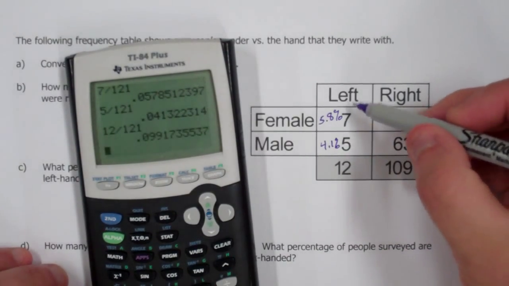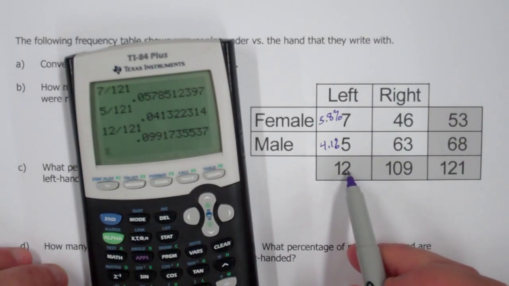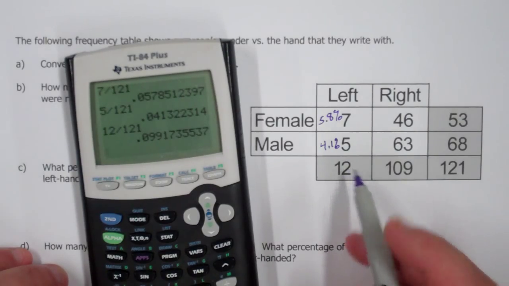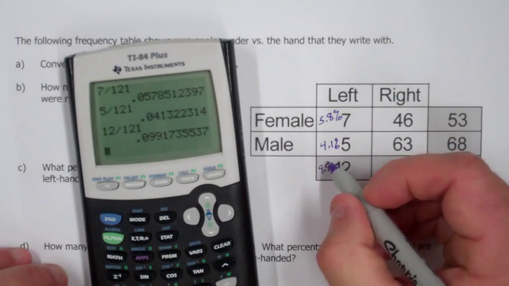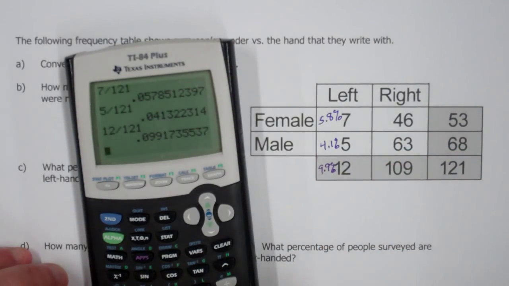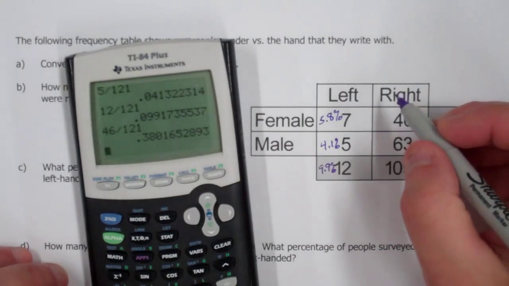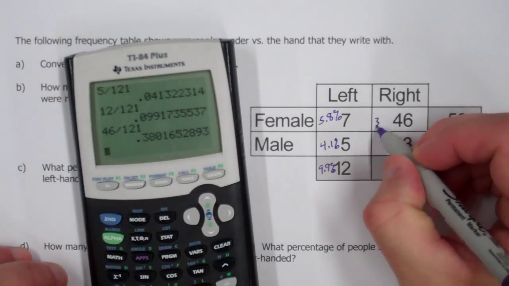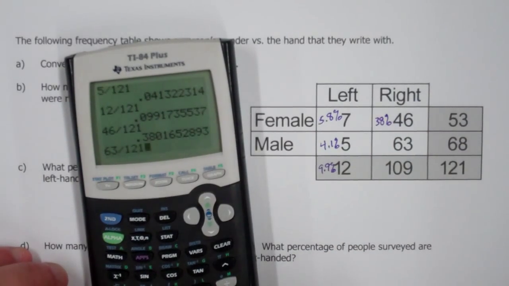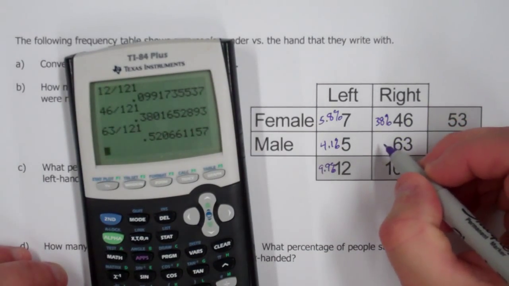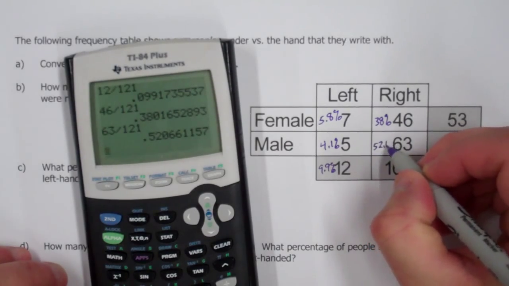We'll do the column total. And this is going to represent all the people surveyed who are left-handed. So we'll do 9.9% here. These two should add up. They do. Next we'll do 46 divided by 121, and that is 38%. We'll do 63 divided by 121, and that is 52.1%.